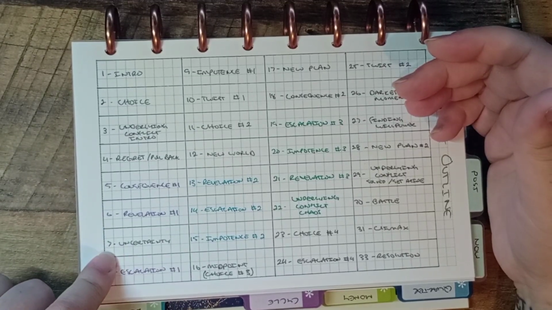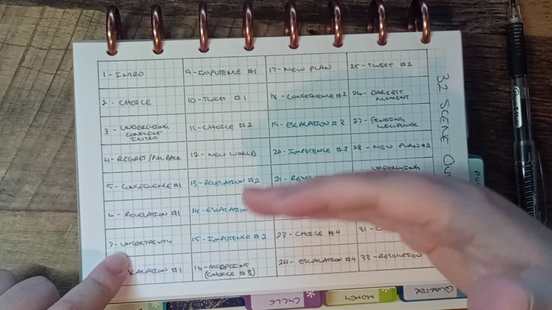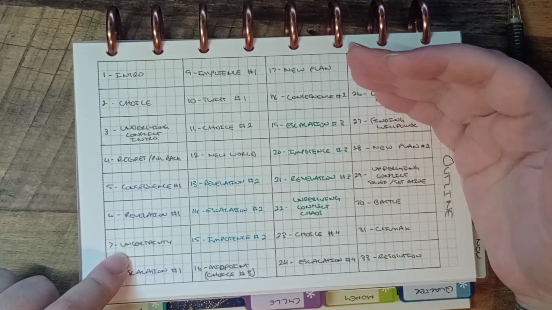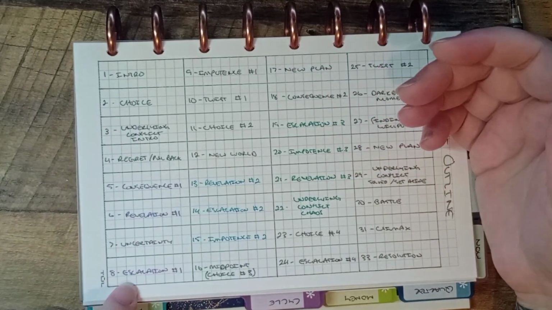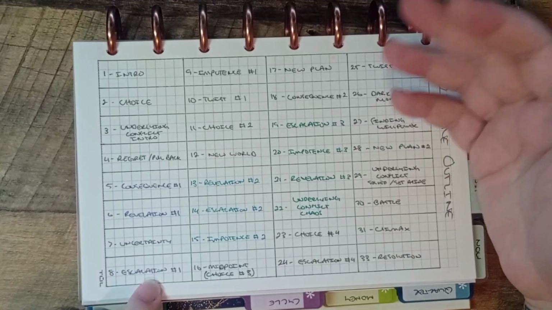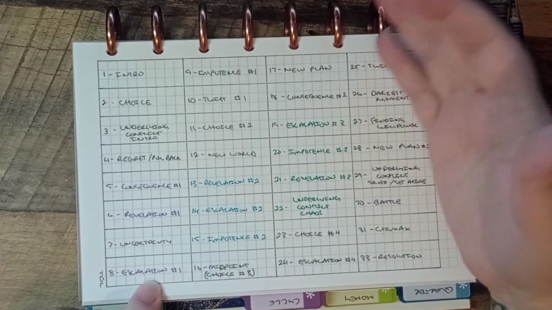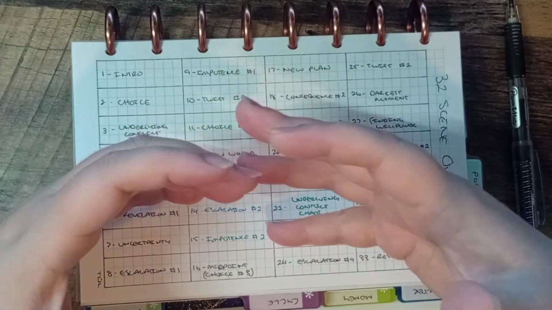Number 7 is uncertainty. That is in black because there need to be some moments where this character is beginning to feel the regret and the pullback, where they're like, I'm uncomfortable, I'm unsure, I don't know what I'm doing here. And then we have escalation number 1. So again, this is an escalation. This is usually somebody outside of the main character coming in and saying, here's something that's going to affect everything else.